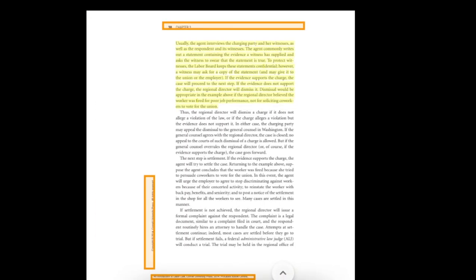Usually, the agent interviews the charging party and her witnesses, as well as the respondent and its witnesses. The agent commonly writes out a statement containing the evidence a witness has supplied and asks the witness to swear that the statement is true. To protect witnesses, the Labor Board keeps these statements confidential. However, a witness may ask for a copy of the statement and may give it to the union or the employer. If the evidence supports the charge, the case will proceed to the next step.